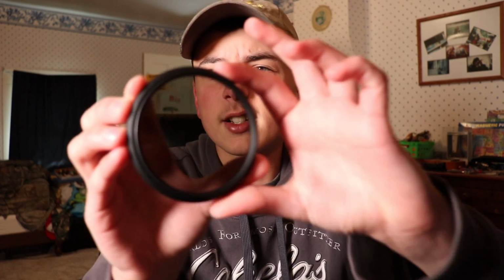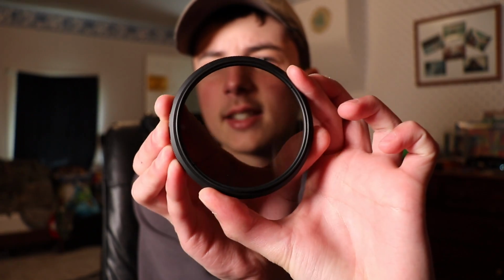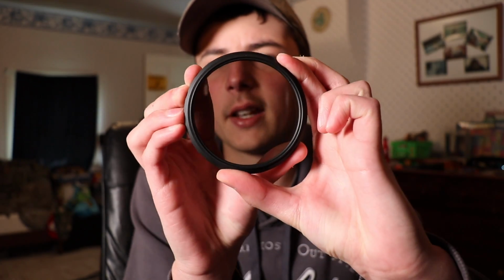And another reason I actually bought this one is just because it's a variable filter, so basically I can spin it, as you guys can see, it gets brighter. I can spin it this way and it gets darker. That means I can change the amount of light being let into the camera with this filter.